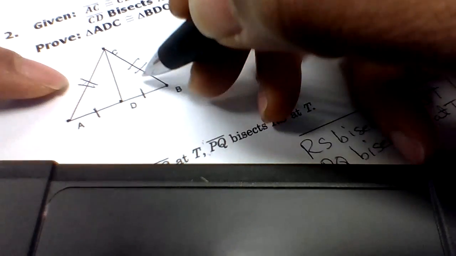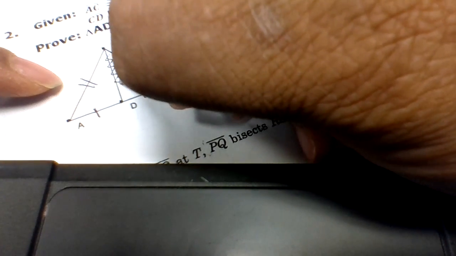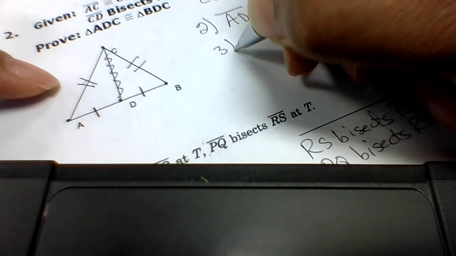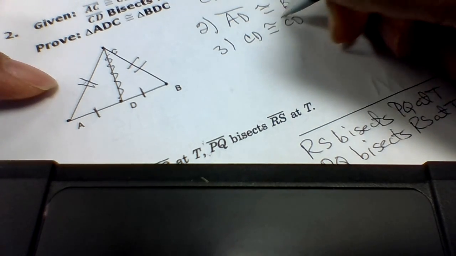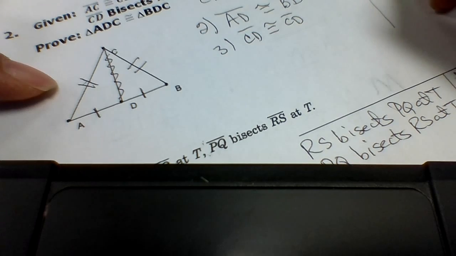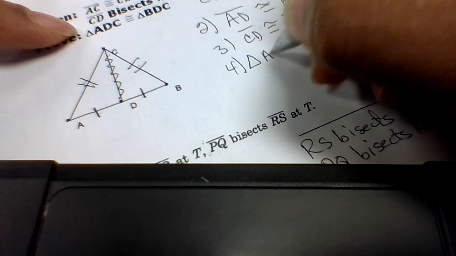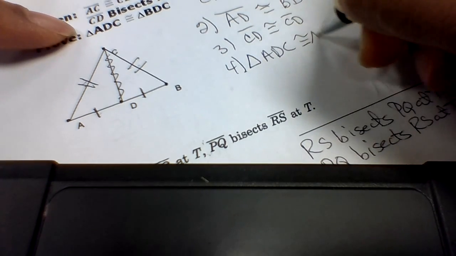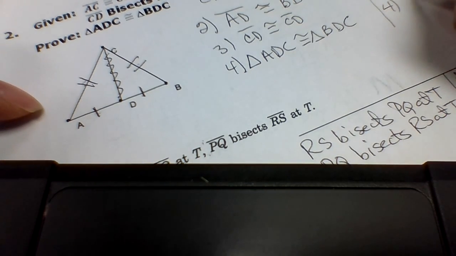And so now I'm looking to see one more thing, either side angle side or side side side. And I see that this shares a common side. So I can say for number 3, CD is congruent to CD. And the reason I can say that is because of the reflexive. And so now I have enough information, side, side, side in this one and side, side, side in that one. So I can come down and say triangle ADC is congruent to triangle BDC. And the reason for that is because of side, side, side.